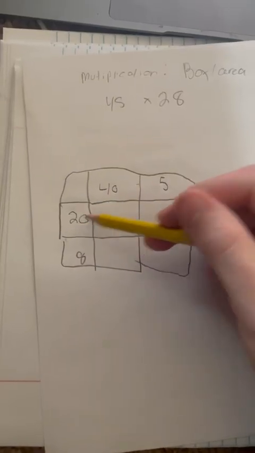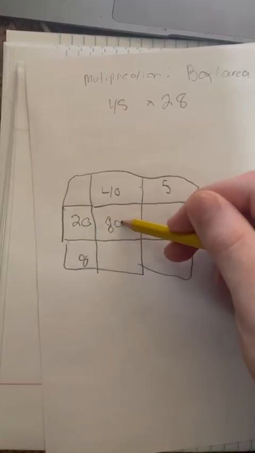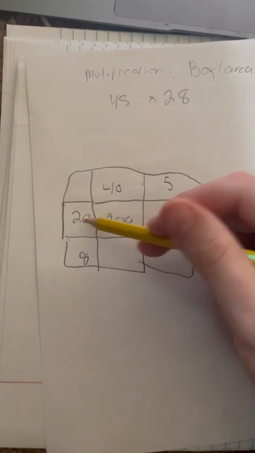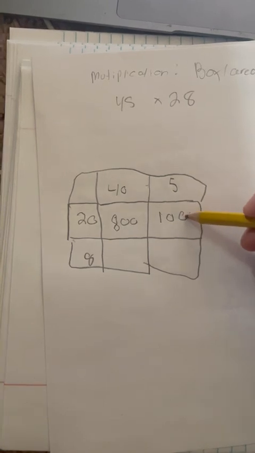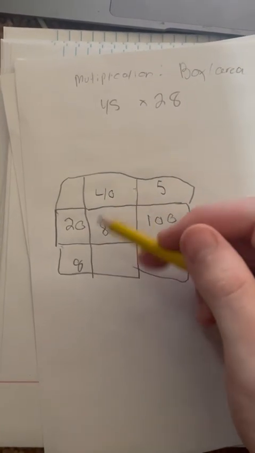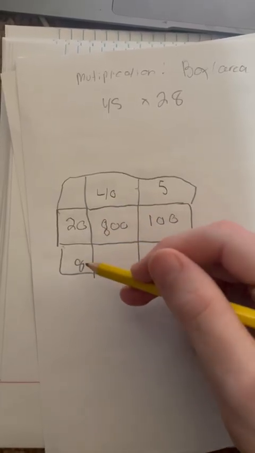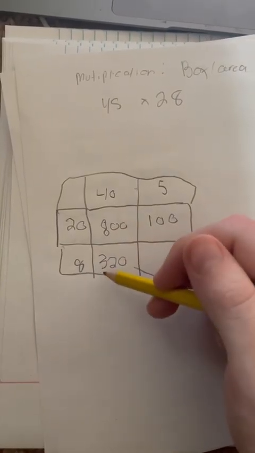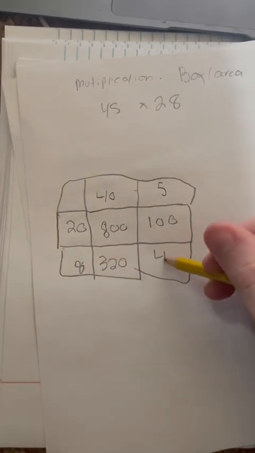Okay, so we have 20 times 40, which is 800, because 4 times 2 is 8, and then you add the 2 zeros, so it's 800. And then we have 20 times 5, which is 100, because 5 times 2 is 10, and then just add that 0, that's 100. And so then we have 40 times 8, so 4 times 8 is 32, and just add that 0 down, that's 320. And then we have 8 times 5, which is just 40.